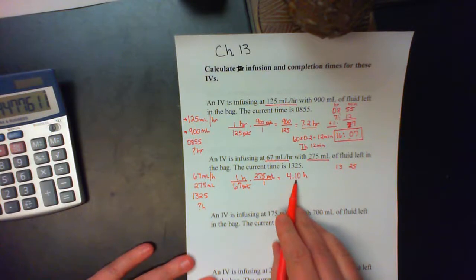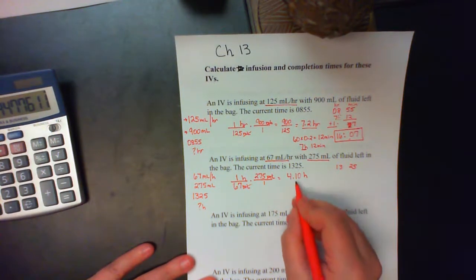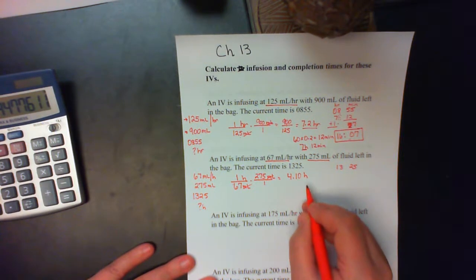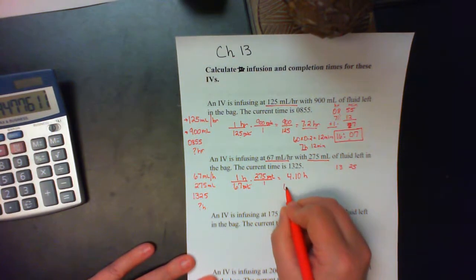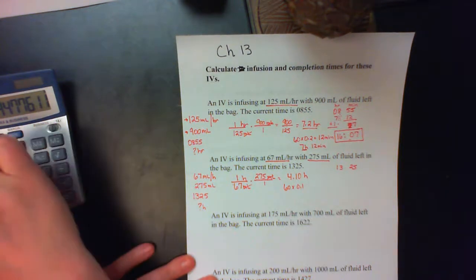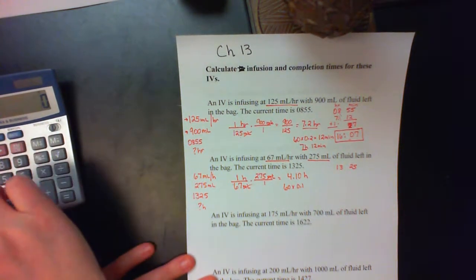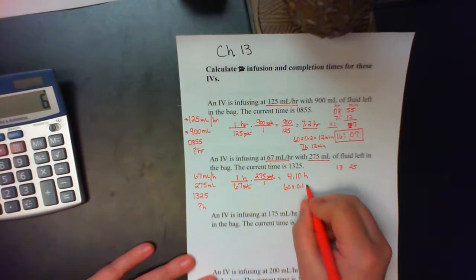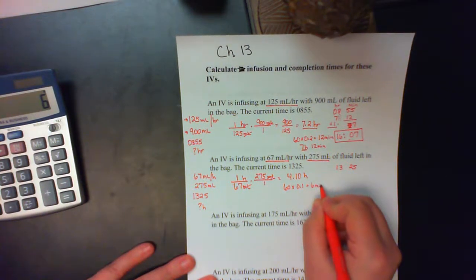So again, let's put our time here, 13:25, and I have 4.10. It doesn't give us a nice round number, so I need to figure out how many minutes 0.10 is. I'm going to do 60 times 0.1, and that gives us 6 minutes.